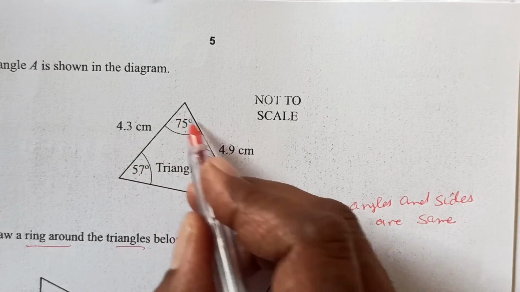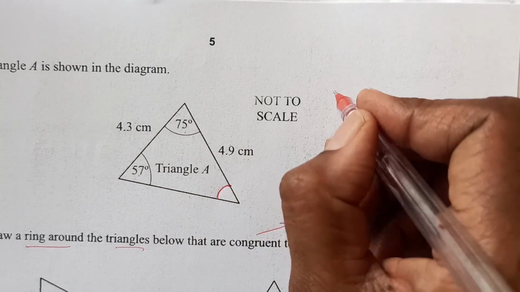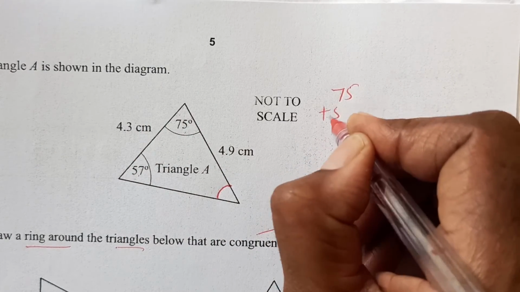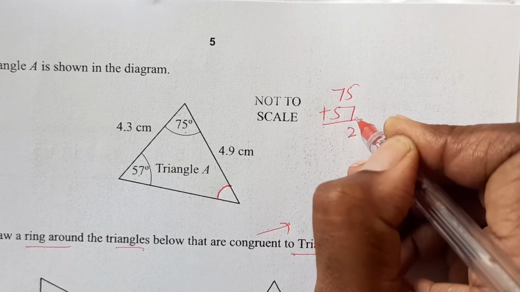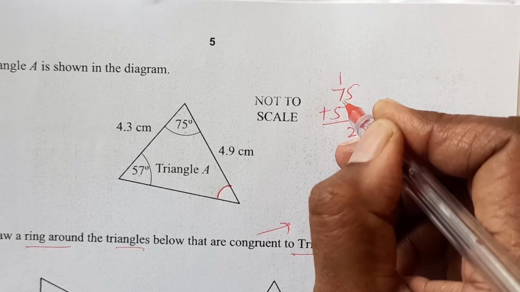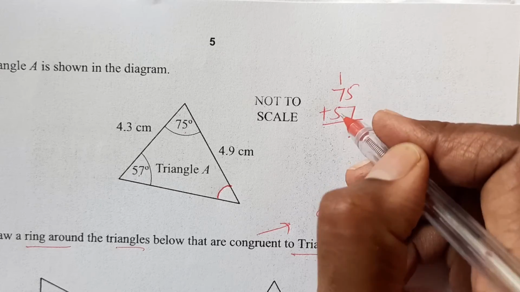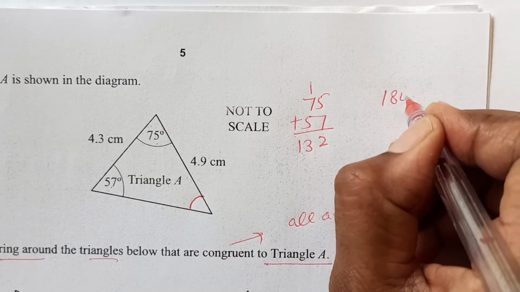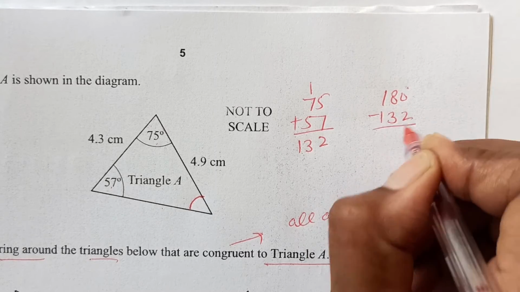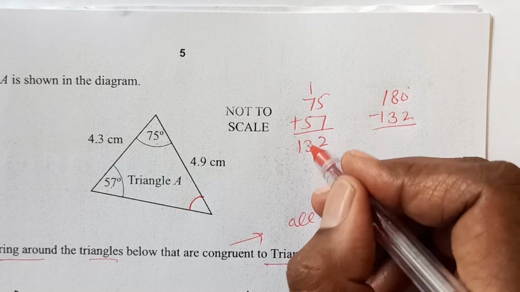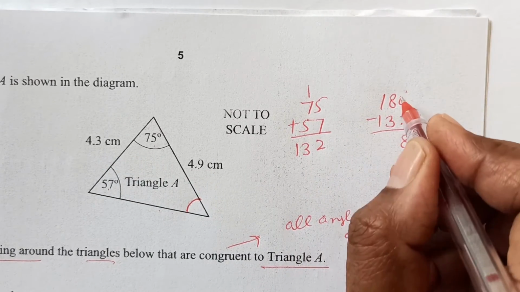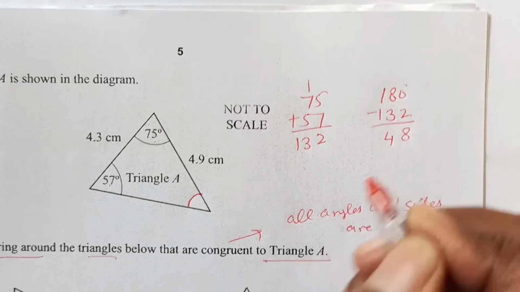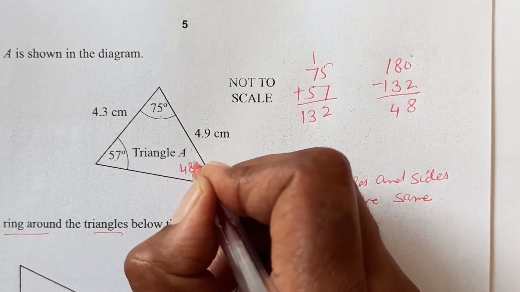All angles add up to 180. So 75 plus 57 is 132. Subtract that from 180, it is 48. So this angle is 48 degrees.